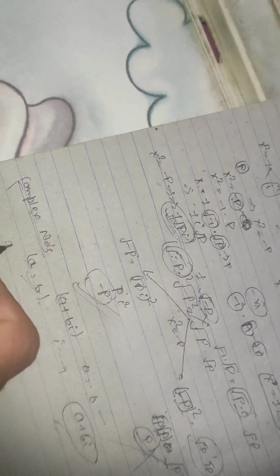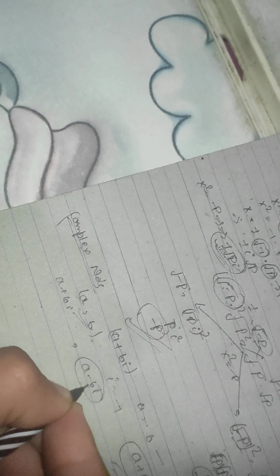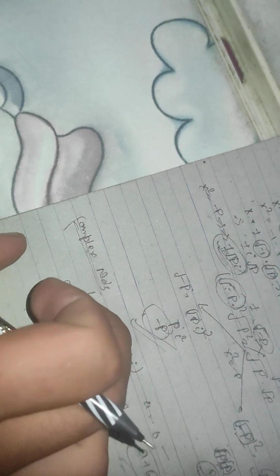That means, a little summary: a plus b iota is the complex number. And what is the conjugate? The conjugate of a plus b iota is a minus b iota.